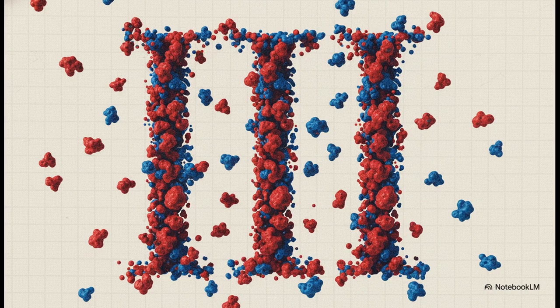When you see type 3, I want you to think of the 3 Roman numeral pillars as floating complexes. Type 3 equals immune complexes free-floating in the blood and depositing everywhere. 3 equals free-floating. Got it?